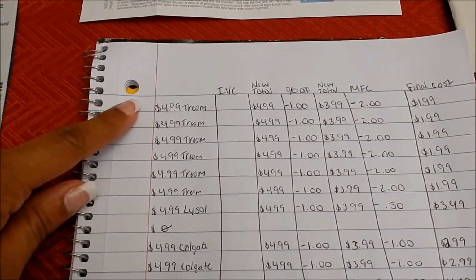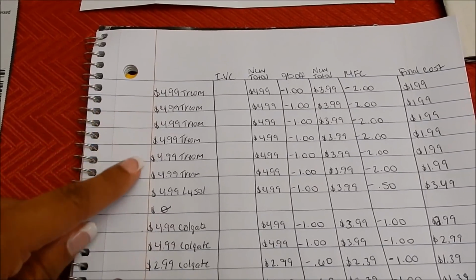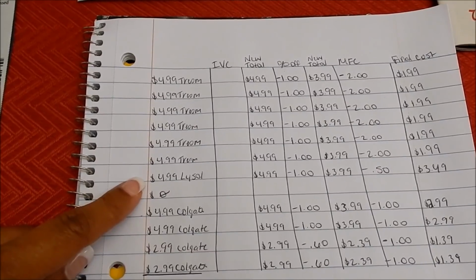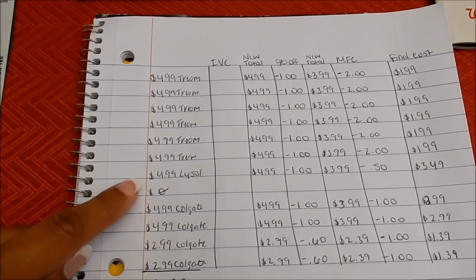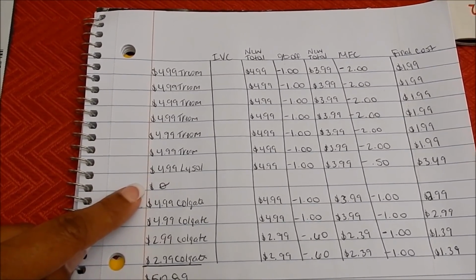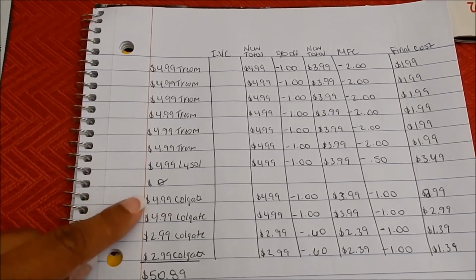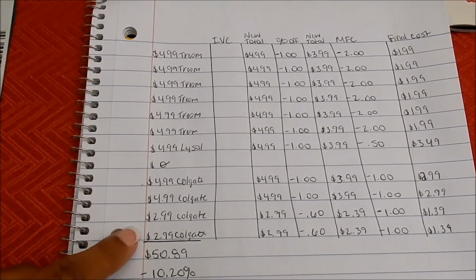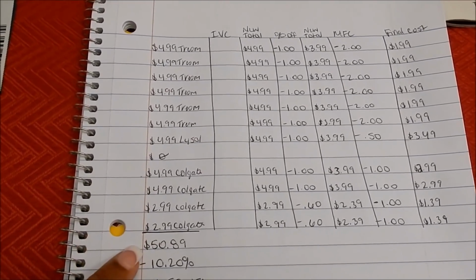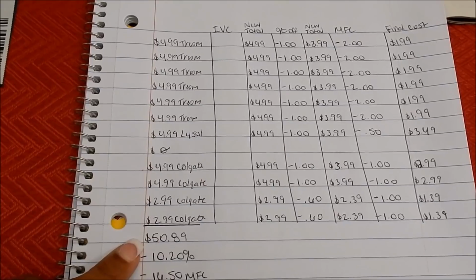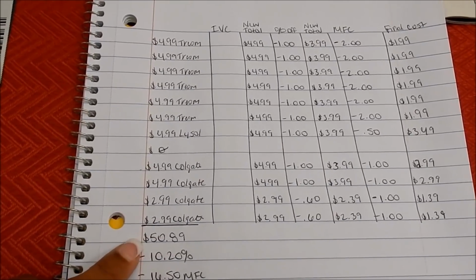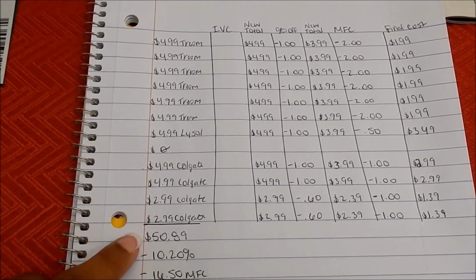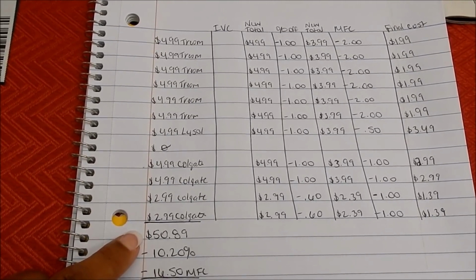So everything is written out. We have Tresemme at $4.99 each. The Lysol is $4.99, buy one, get one free. The free item at Walgreens rings up for $0 automatically, so you do not count that into your total. The Colgate is $4.99. Colgate toothbrushes are $2.99, for a subtotal of $50.89 before tax, before manufacturer coupons, and before the IVC coupons are calculated in as well.